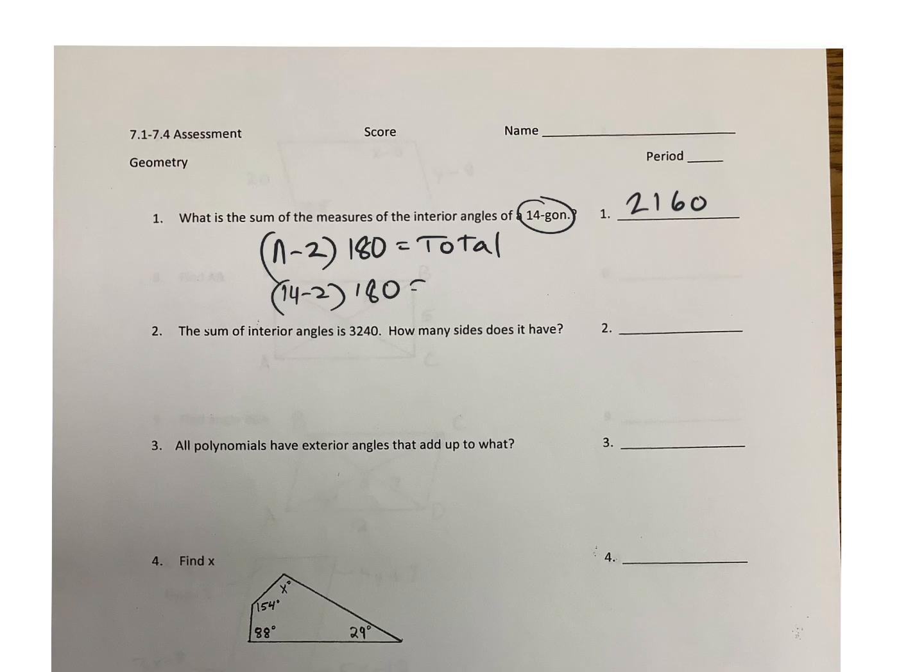Now, number 2, it works it backwards. It tells you the total. So you have n minus 2 times 180 equals 3,240. Everybody see that okay? So how do we solve for n? The first thing you need to do, you could distribute the 180 and then solve it if you wanted to, or you could just divide off the 180.